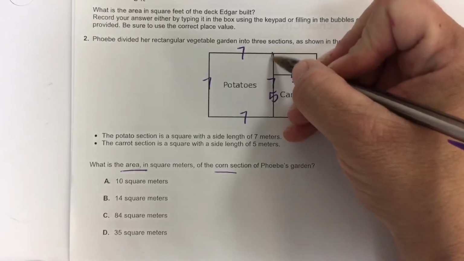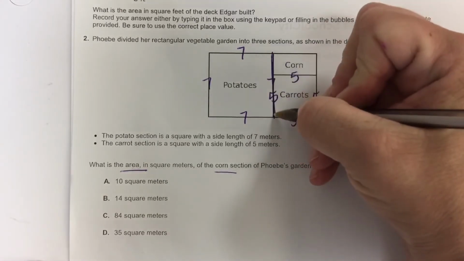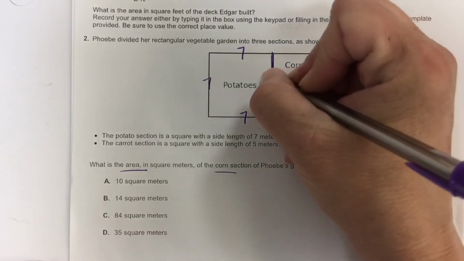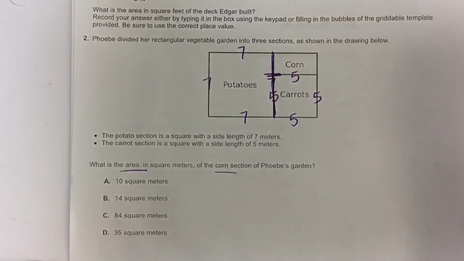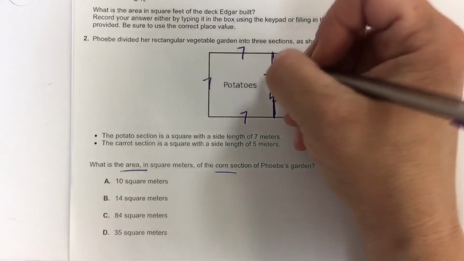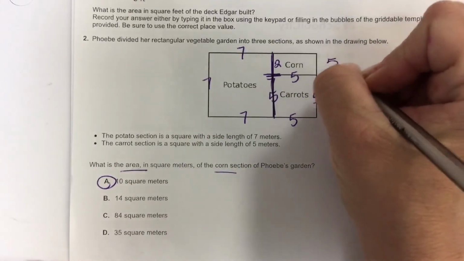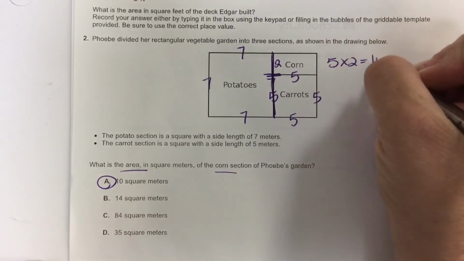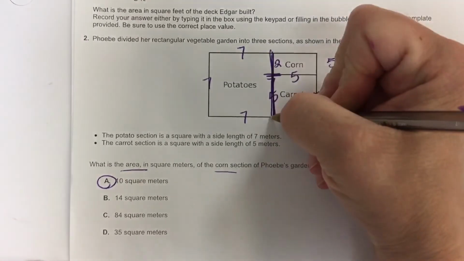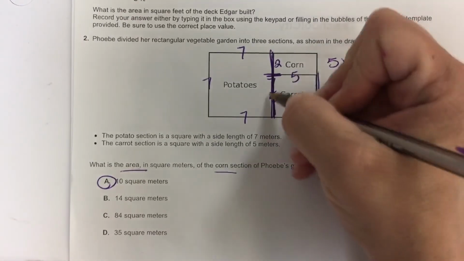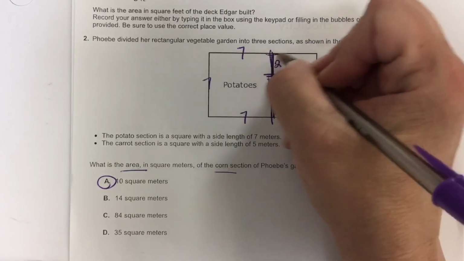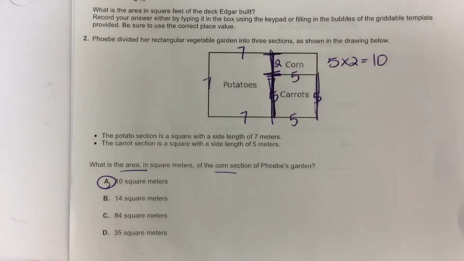Well, if this whole thing is 7, and this from here to here is 5, what's left over? 2. So what should the area be? 10. 5 times 2 equals 10. Because the whole thing is 7, this part is 5, which means you have 2 feet left over for the corn.